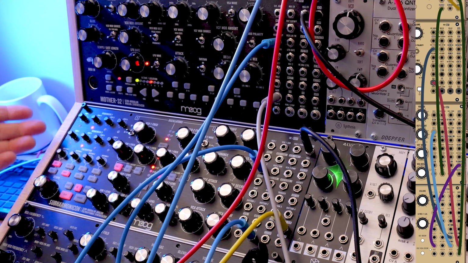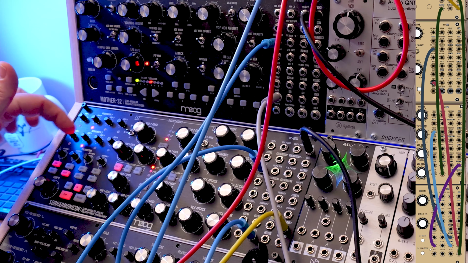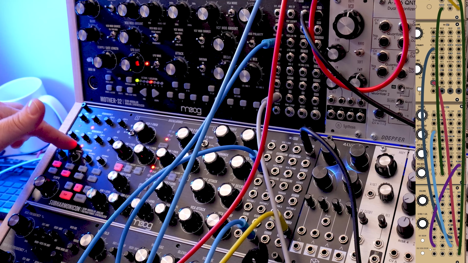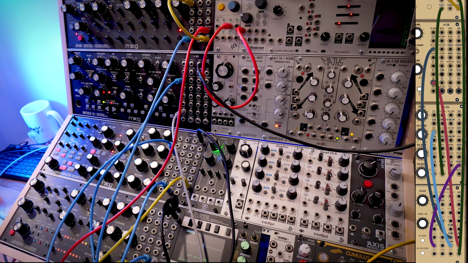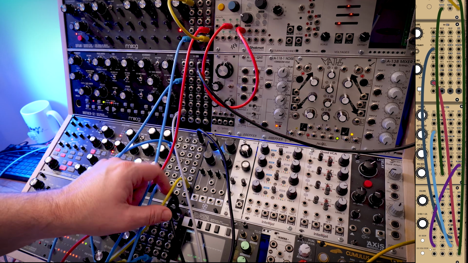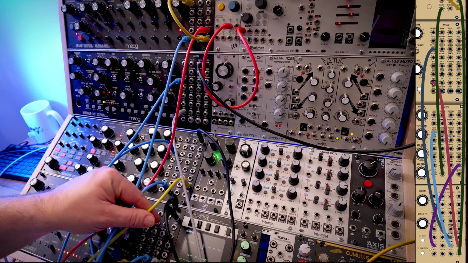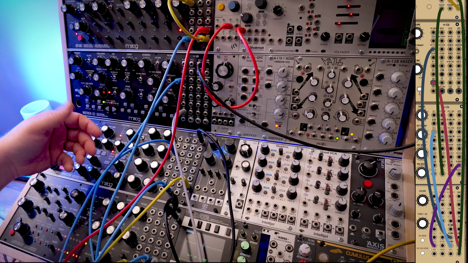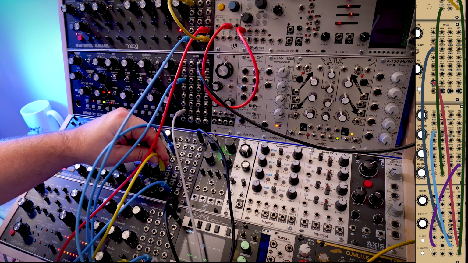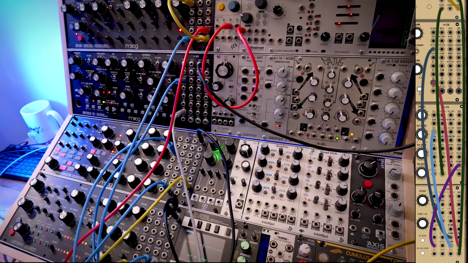Now the thing here is that it's still going to be triggering with the sequencer, but the notes that it's actually playing are coming from the Labyrinth. And since we're sending out sequencer 2 clock into clock 2 of the Labyrinth, they'll line up. In fact, let's leave it there for now.